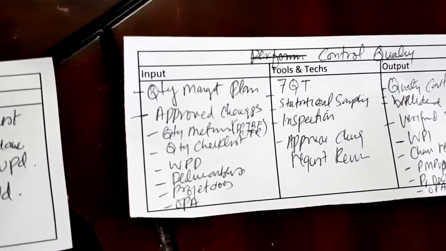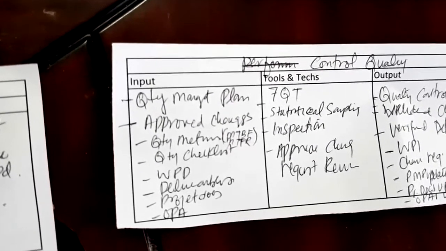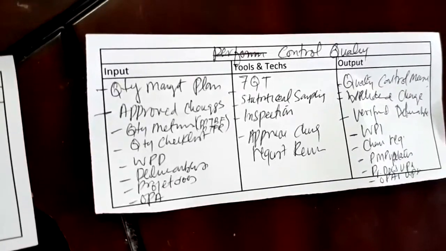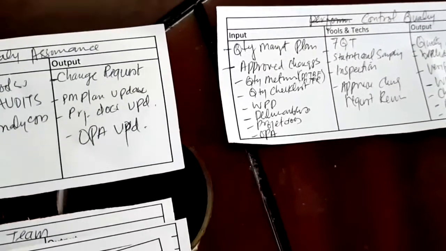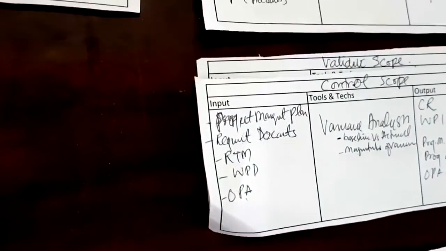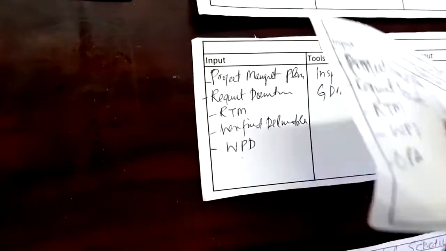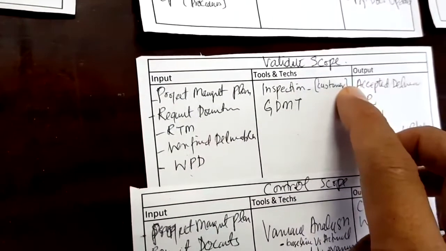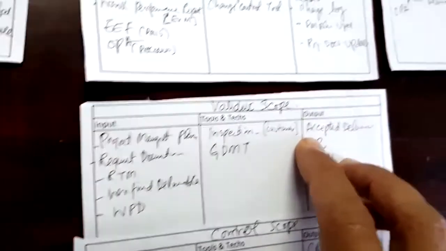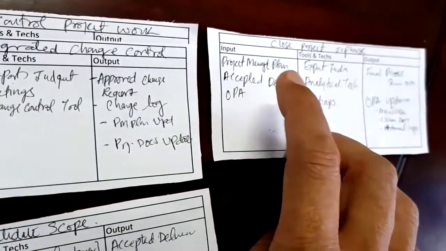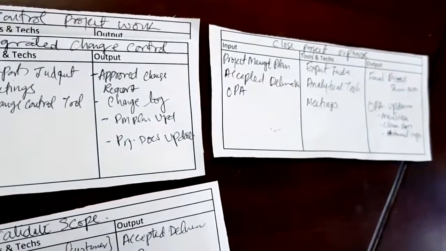So from there I got to know that, okay, the moment deliverables are there, these deliverables become verified deliverables or validated deliverables. So then I took these deliverables which are verified and I saw where these deliverables will go. So I checked it in the validate scope that these verified deliverables are here, which become accepted deliverables, and accepted deliverables are again going back to close project or phase, and here the accepted deliverables are used as an input.